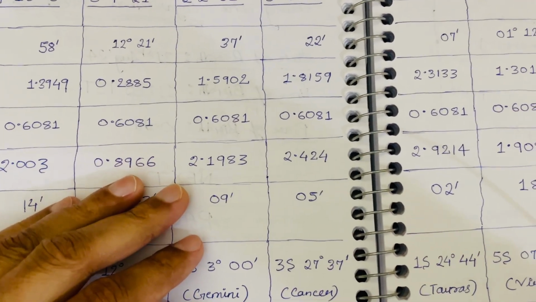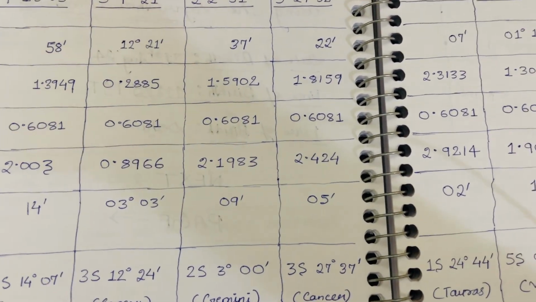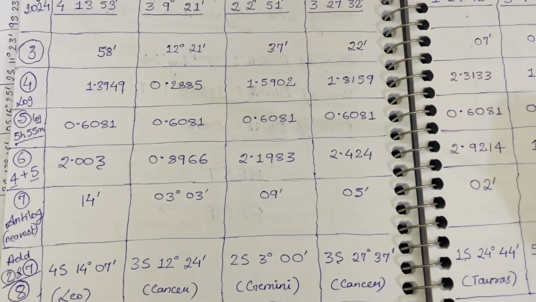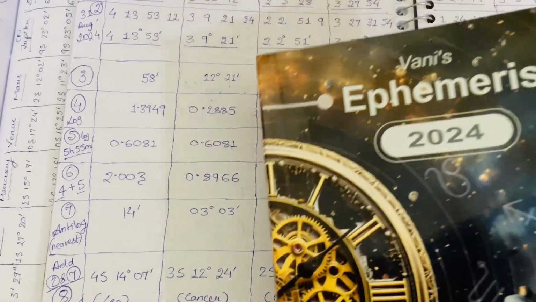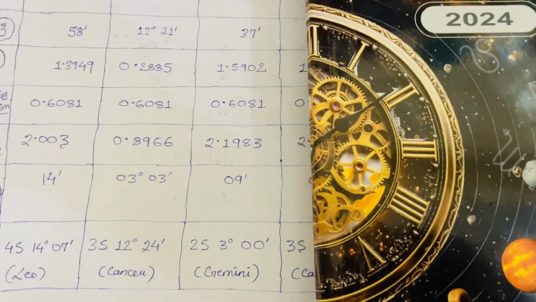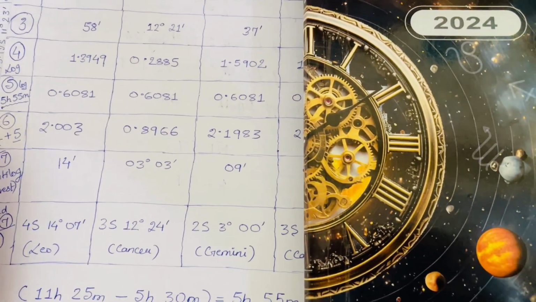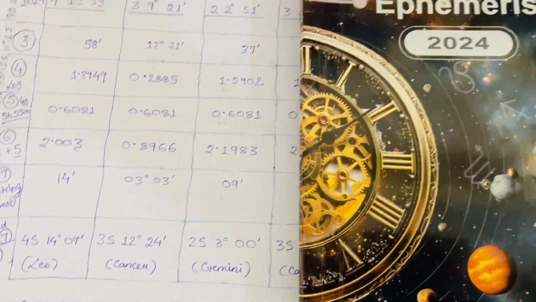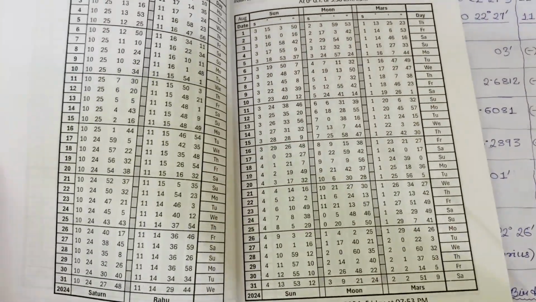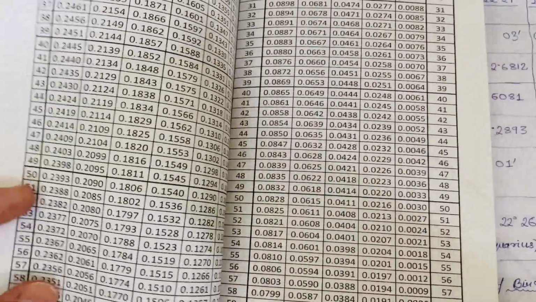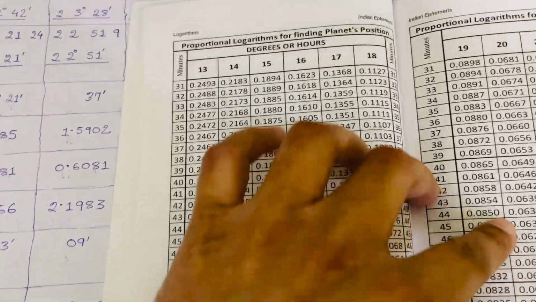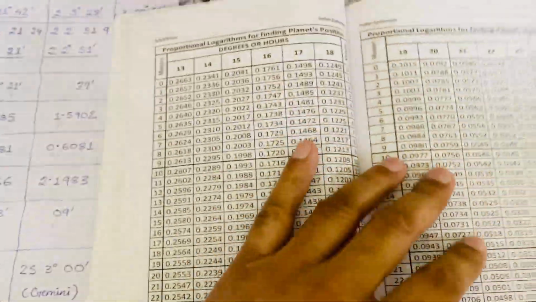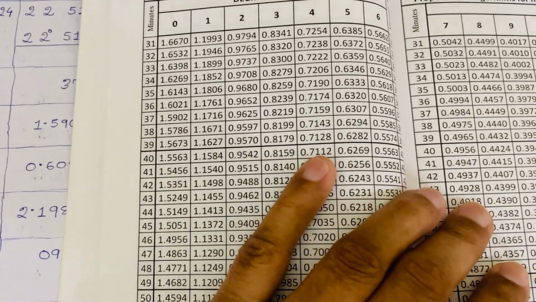How will you be able to do this? How will you be able to find the anti-log values of all of these step 6 values? I will teach you. We need to use this Vani's ephemeris book. So the anti-log value of 2.003, we have to go to the same pages. If you see here, you might not get the accurate value. Let me show it to you, so that it's easy for you to understand.